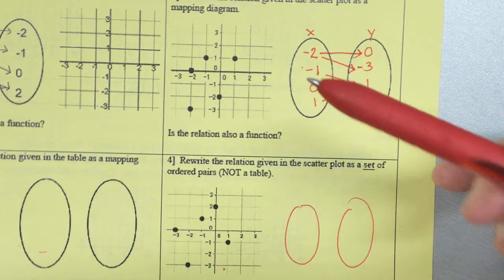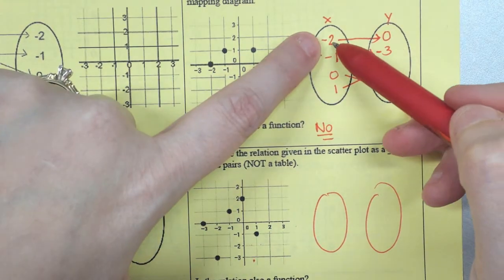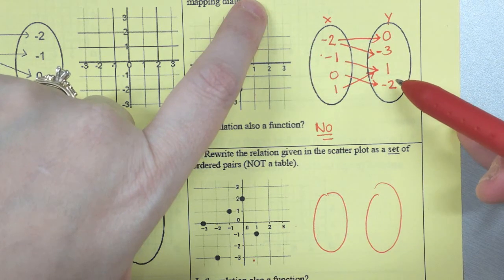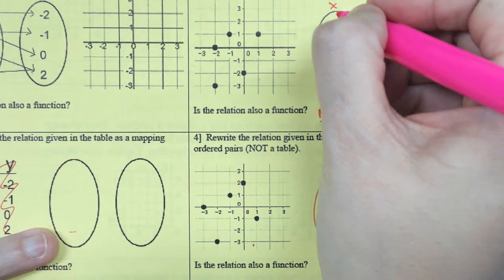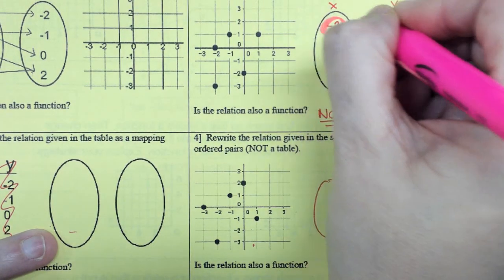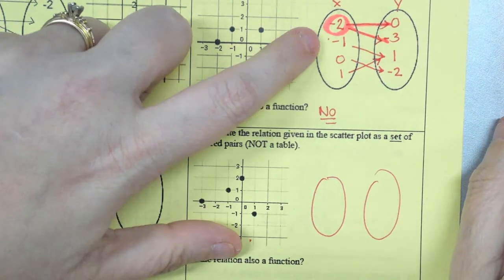Now, this is not a function. Is it not a function because of the -2 or because of the 1? Because of the -2. Because remember, I don't care what's going on inside the machine. I only care about whether the button is predictable.